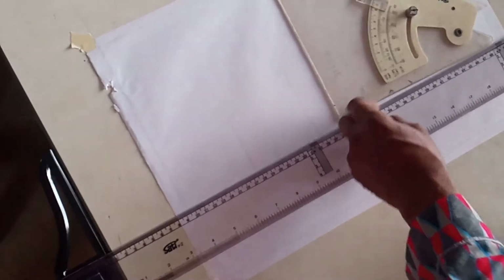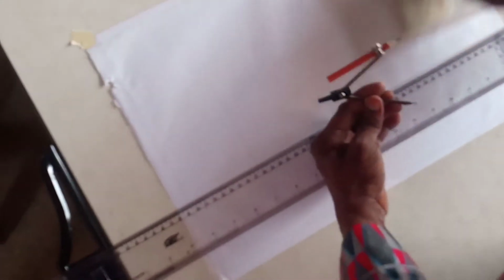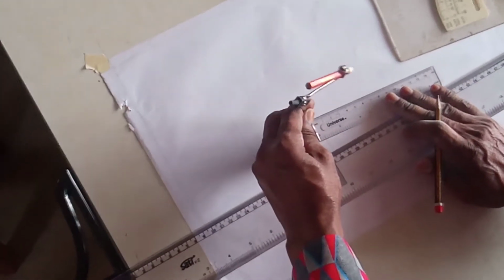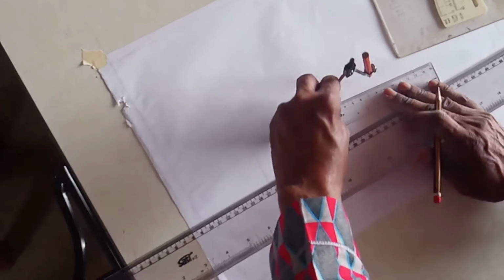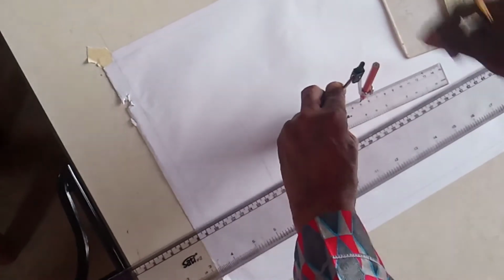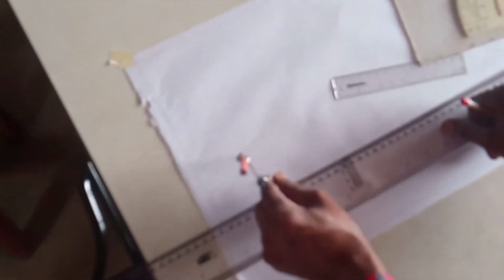Now we need the height, and we said that we're going to use 50. So mark out your 50, which is also 5 centimeter, on that. You can see it. I will stay at the point of intersection here, cut out this vertical.